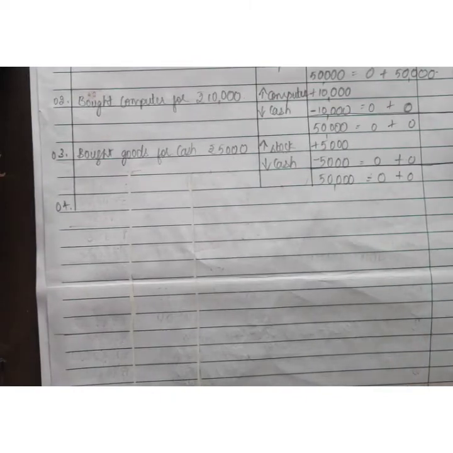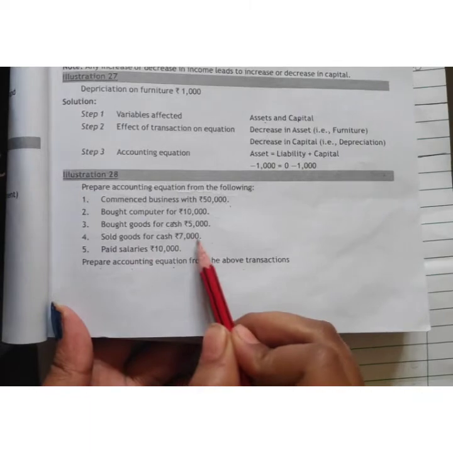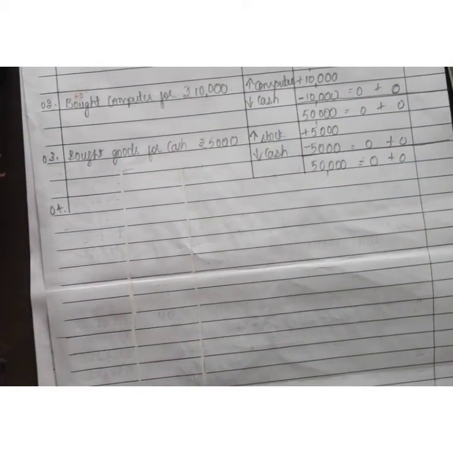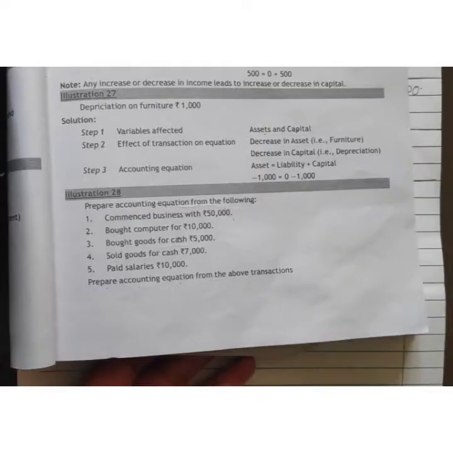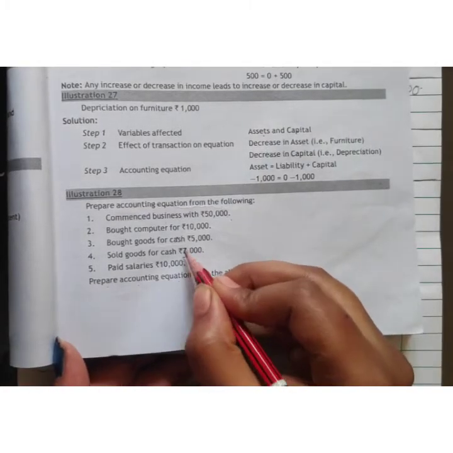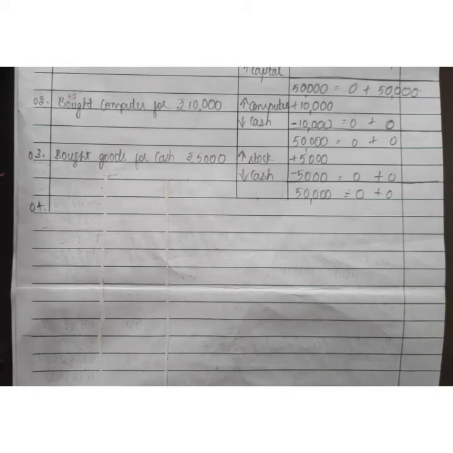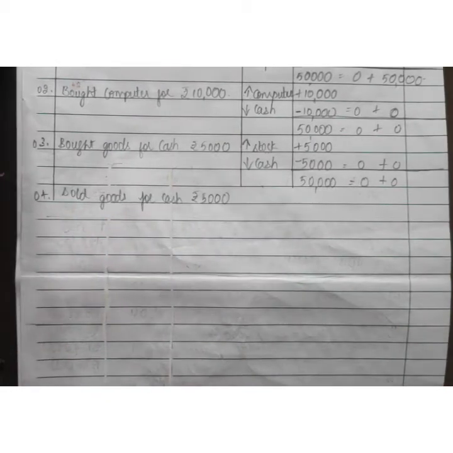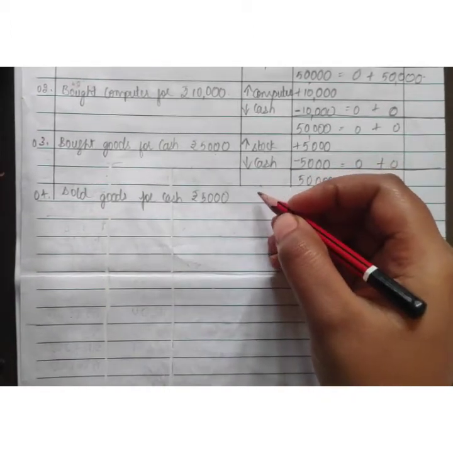The fourth transaction says sold goods for cash rupees 7,000. So we are selling the goods for cash. Sorry, not 7,000. Let's make it 5,000. So now what am I supposed to do? I have to write the transaction here. So after writing the transaction, we have to think about the effect, right?